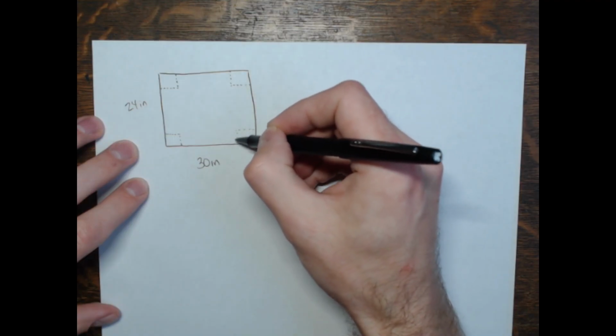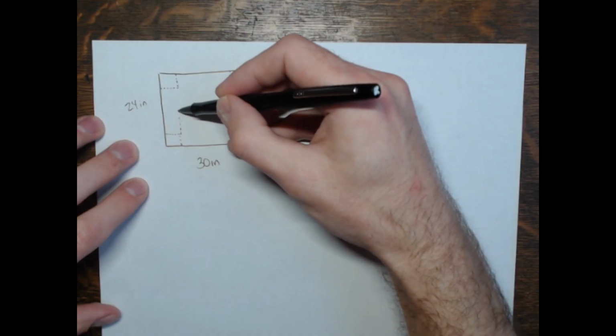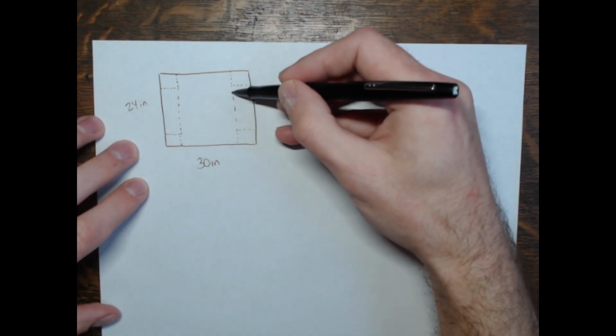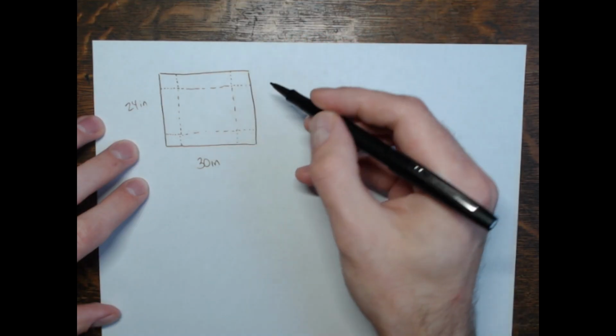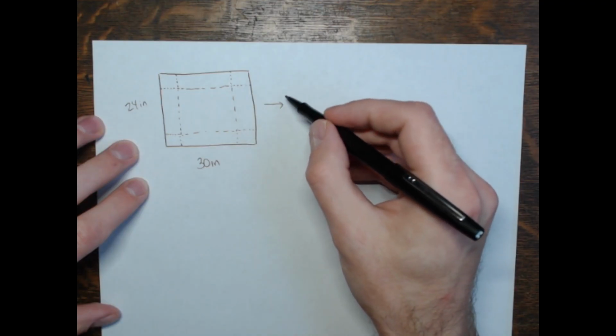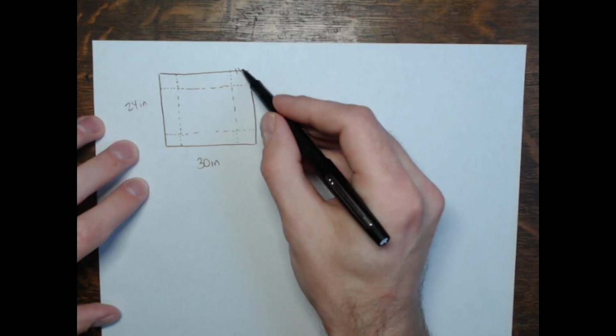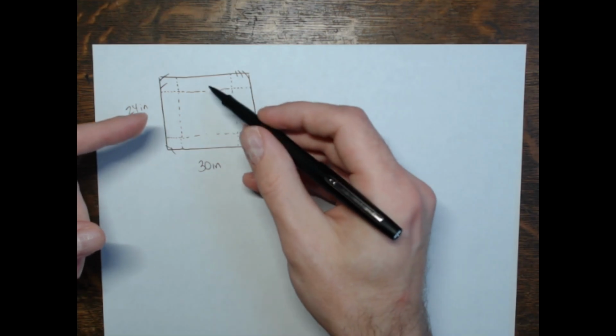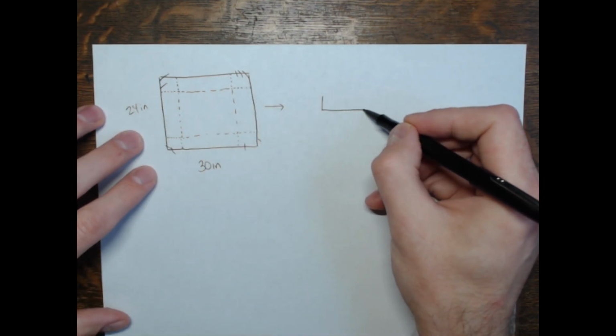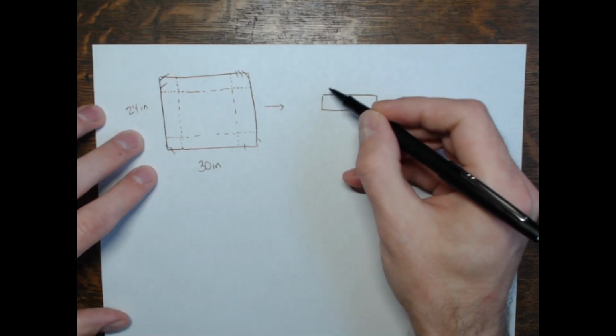So I cut these out. Then we crease here, make this square in the middle, and then that'll fold up. So again, I'm removing this corner, this corner, this corner, and this corner, and then folding the flaps up, and we get a little box like this.